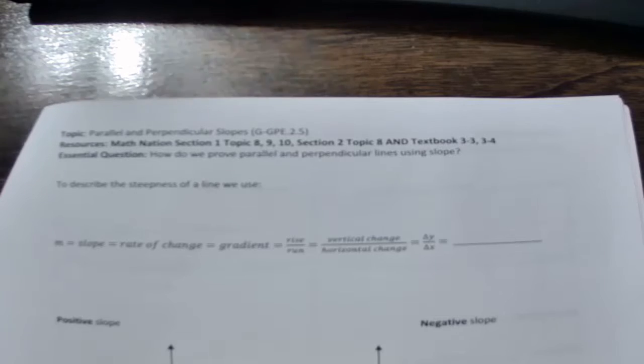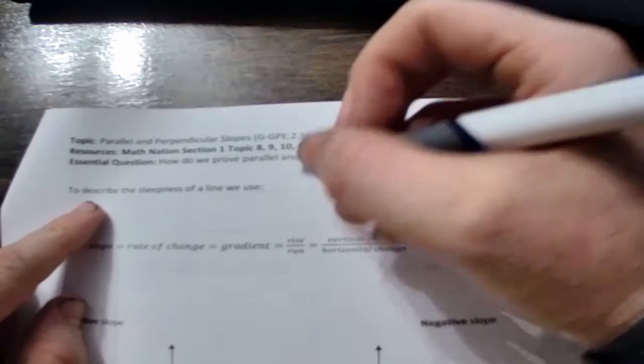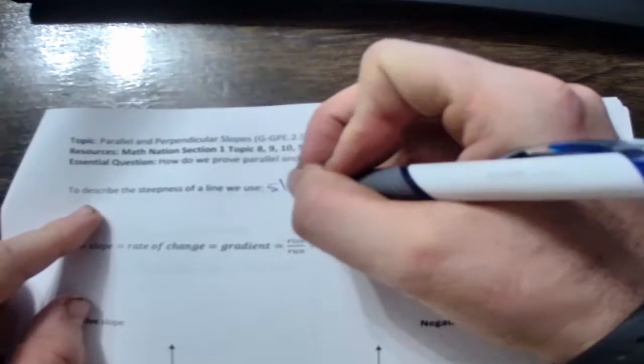Okay, so the first problem or page, I should say, that we're doing in this video is page 25. Now, in this video, we're talking about slope. So for the first one, to describe the steepness of a line, we use slope.